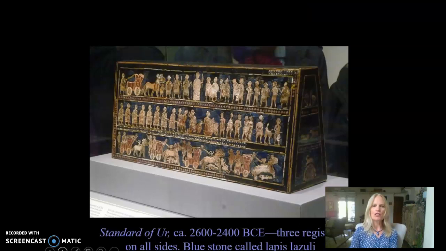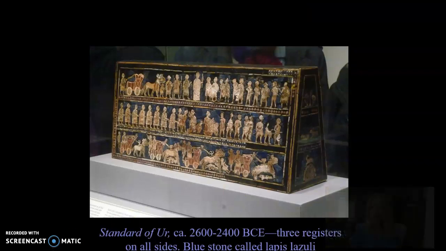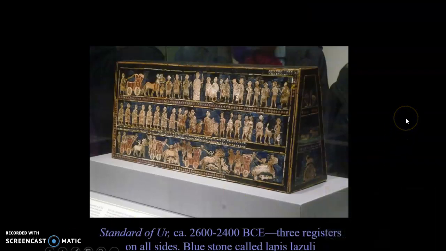Okay, moving on to the standard of war. Let me make myself disappear here. This is another example of something that was found in one of those royal cemetery digs that I showed you a few lectures ago, all the wonderful, incredible finds from that royal cemetery.